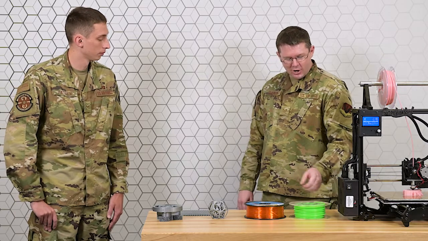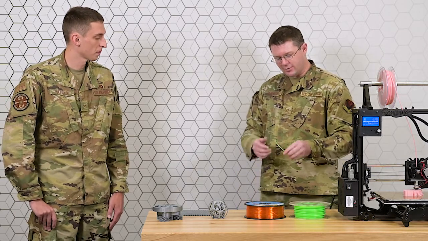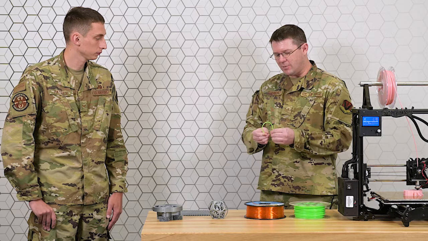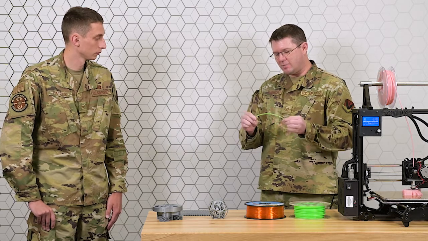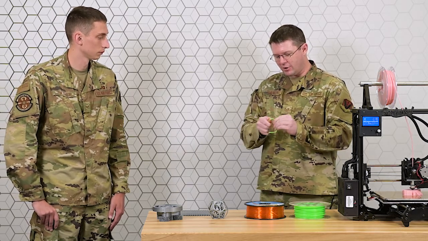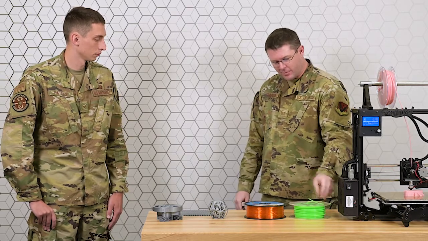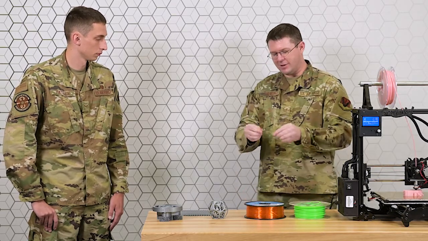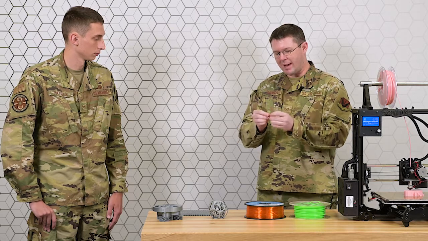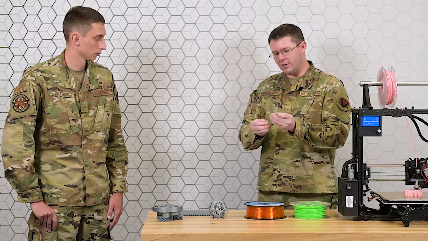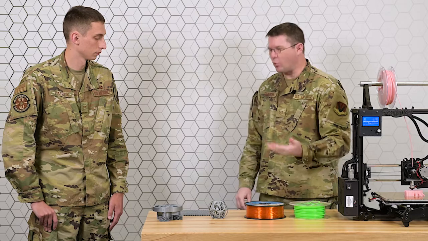The differences are largely their mechanical properties. So PLA is a very rigid material. So it springs back, it's hard, it can be used for lots of different applications where you need a hard material. And then TPU itself is actually very flexible. It'll spring back. So any parts that we print out of this are going to actually be more rubbery.